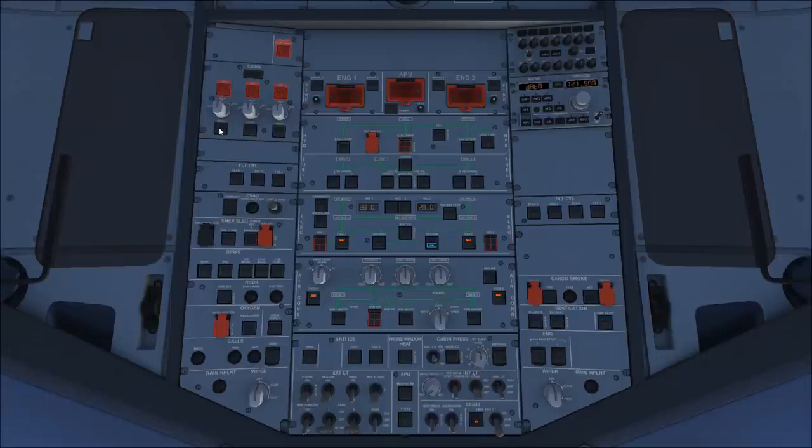Also at the bottom you've got three more buttons. You have Air Data Reference 1, 3 and 2, and again you cannot click on these buttons. The next panel you have are flight control computers.